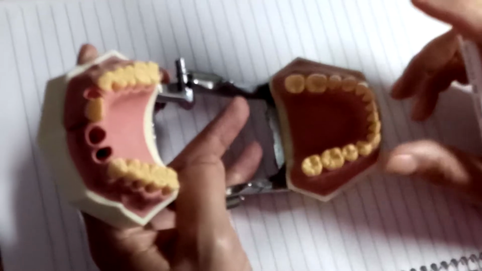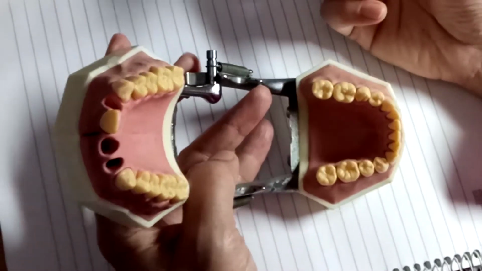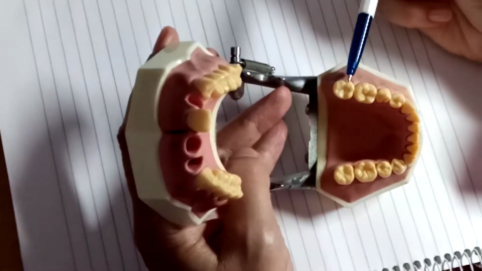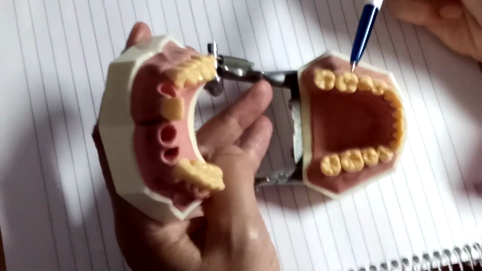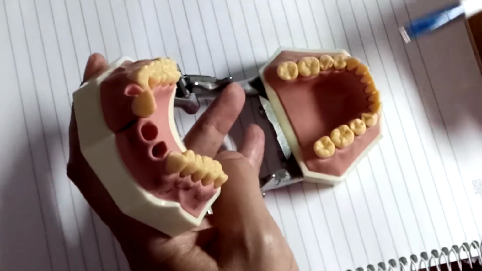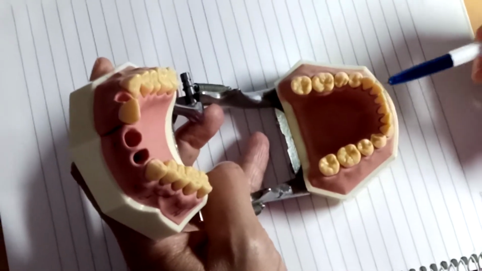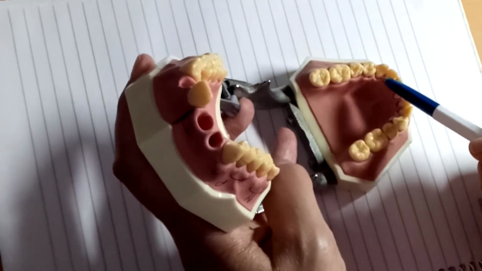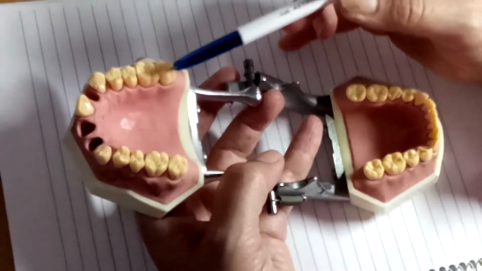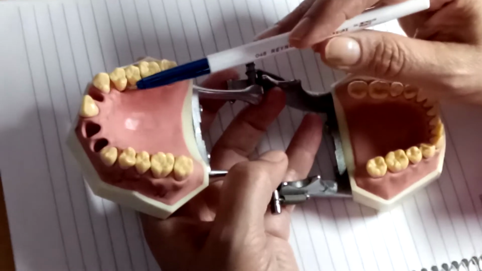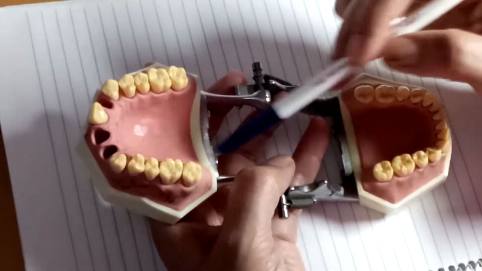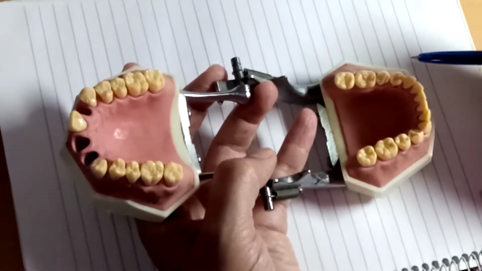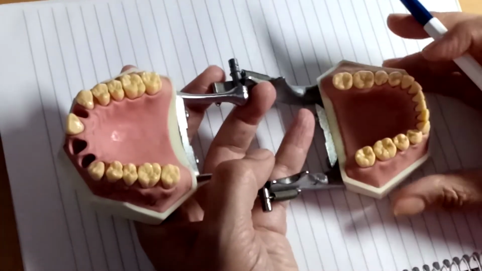So we talked about 2 things now. We talked about the buccal surface, okay? This is the buccal surface for posterior teeth. And then we have the labial surface for anterior teeth, okay? And then we talked about the lingual surface, okay? And then we talked about the palatal surface for maxillary teeth, okay?